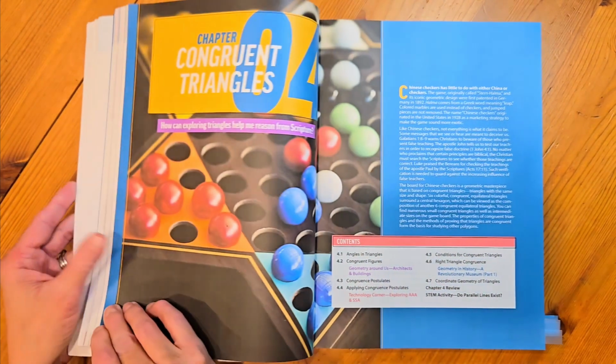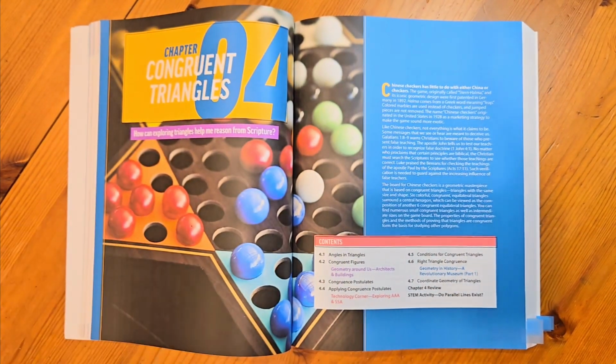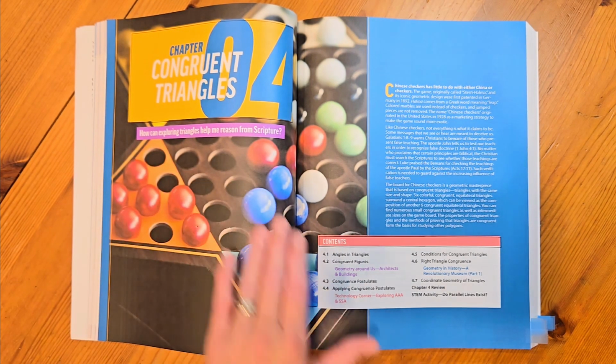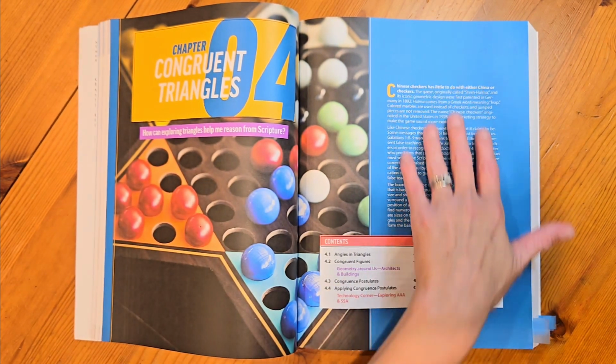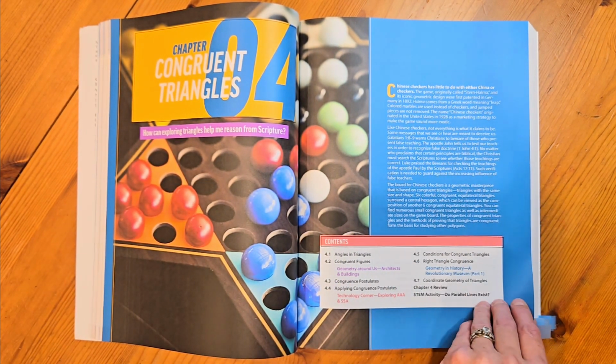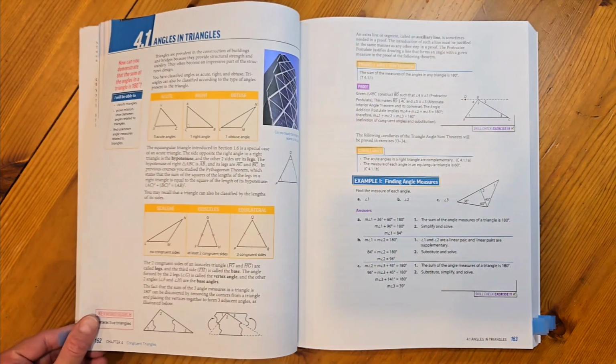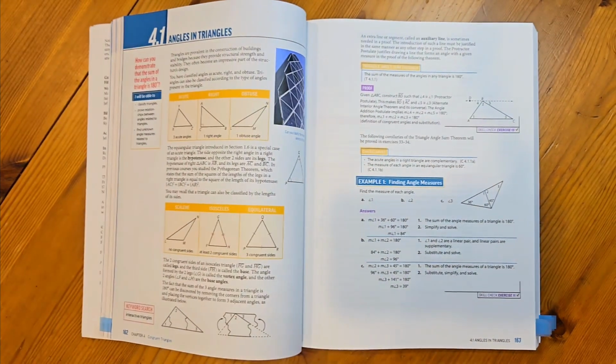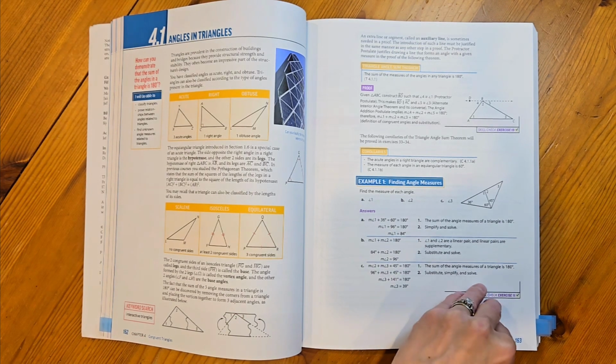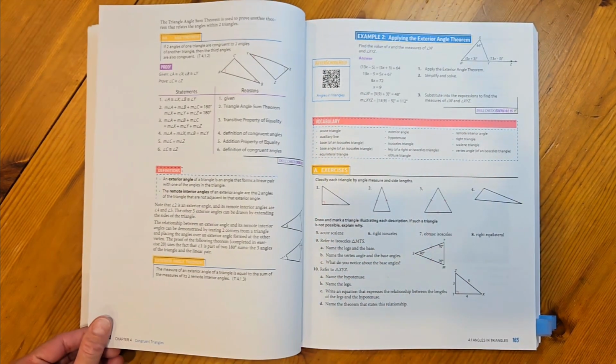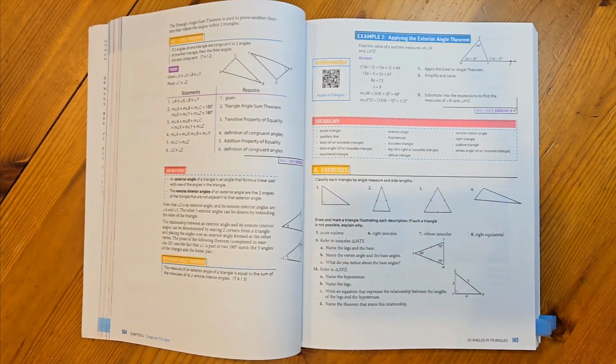I'm going to jump ahead now. Here is chapter 4, which is what we were looking at in our teacher edition book, starting with the essential question. It's got the contents, and then it's got the story that they can read that will bring something real world into their lesson. And then here's lesson 4.1, which is what we're going to use to understand the new topic each day. Here's that QR code that they've got.